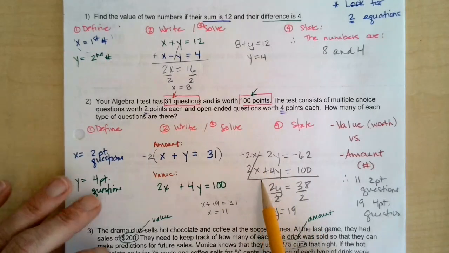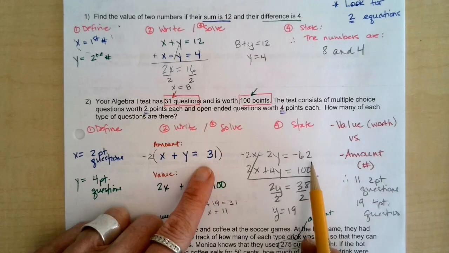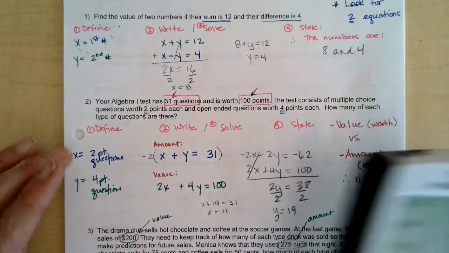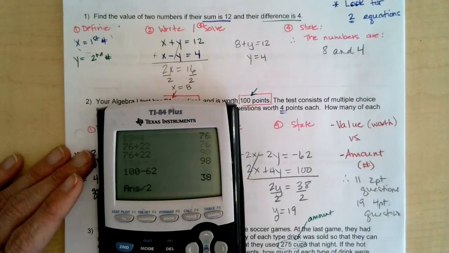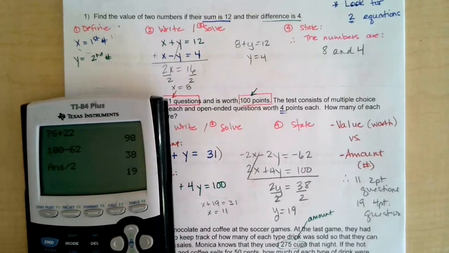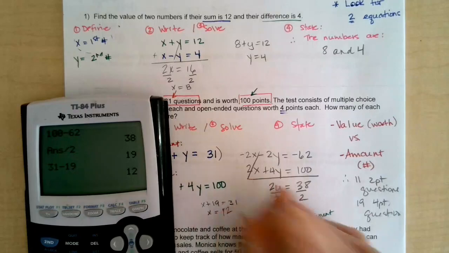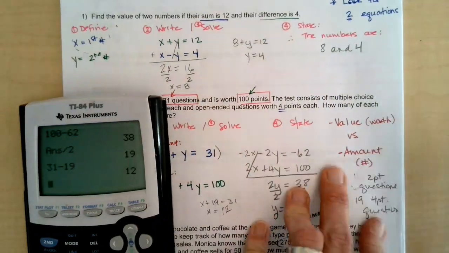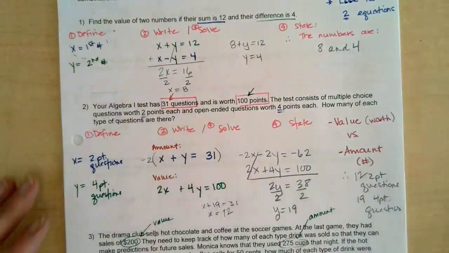So multiply by 2. 31 by 2 is definitely 62. Let's double check that math. 100 minus 62. Yep, that's 38. 38 divided by 2. Yep, that's 19. So I come over here. 31 minus 19. Oh, goodness gracious. 12, which means I have 12 2-point questions. Hey, it's worth the check.